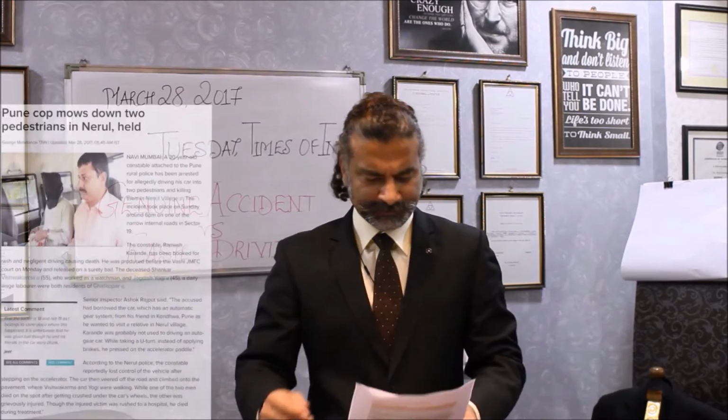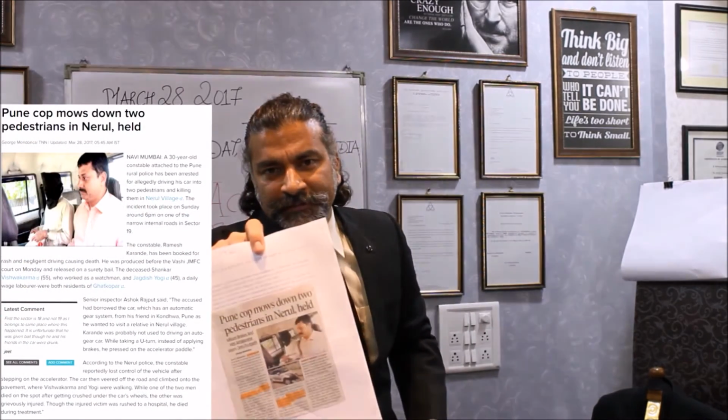Today, I get an opportunity to tell you the difference between a genuine accident, which is okay to have, after all it's not your fault, versus rash driving and negligent driving. A Pune police officer was arrested because of what looks like an accident. He was driving an auto gear car, took a U-turn, fumbled with the accelerator instead of the brake, slammed the accelerator, ended up unfortunately killing 2 people.